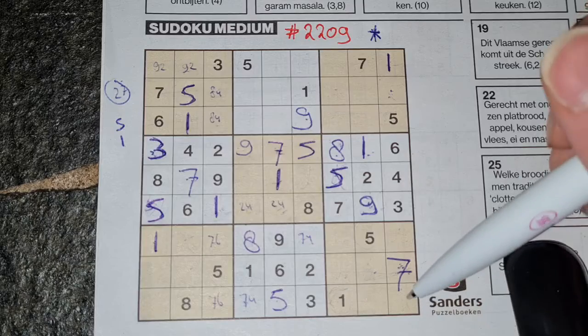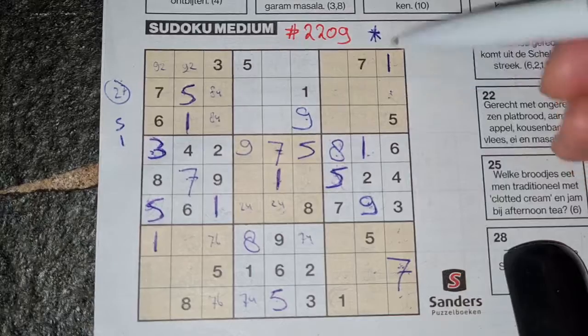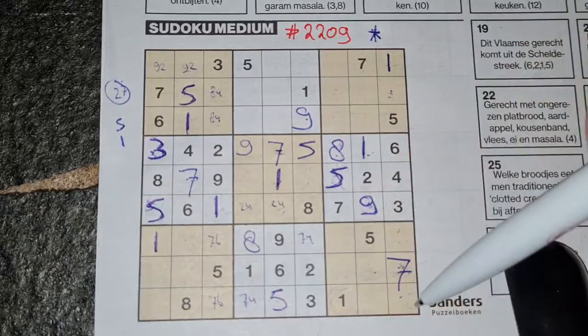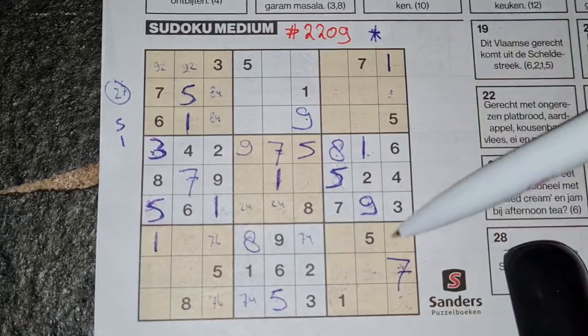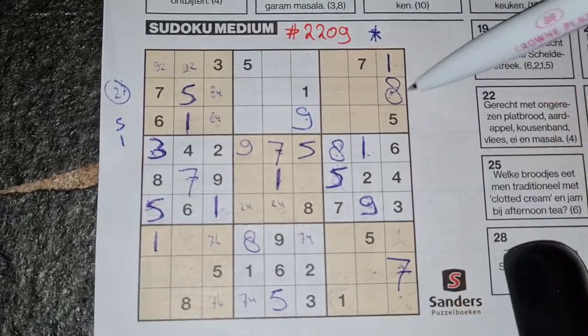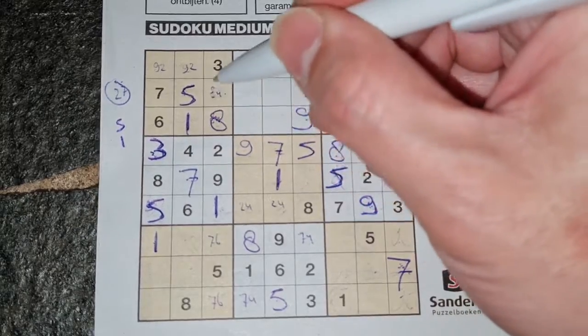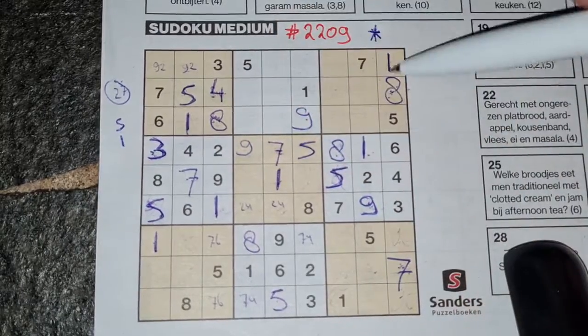Let me see. Yes, 3 missing numbers in the last column. One of the missing numbers is an 8. We see an 8. No 8 there. Here an 8. No 8 there. The only place for the 8 should be there. Now we have an 8 there. So this can't be 8 anymore. This should be the 8. And this should be a 4.